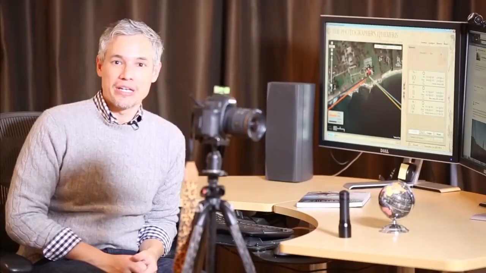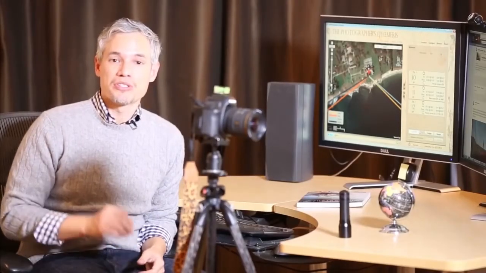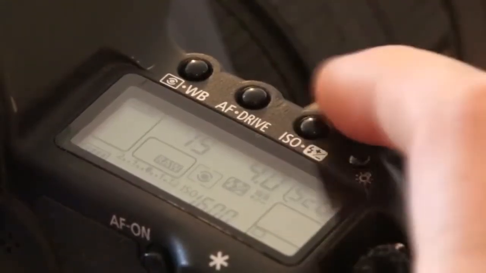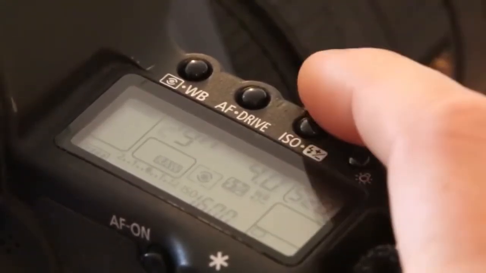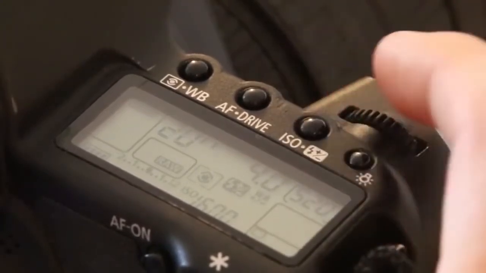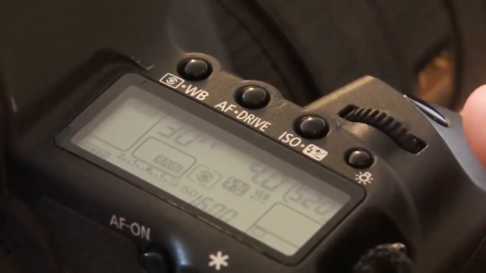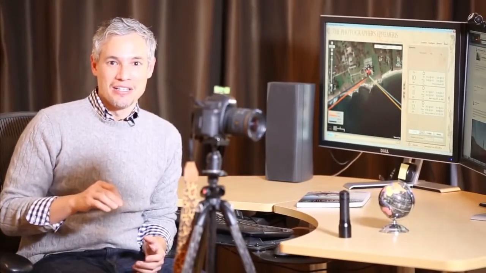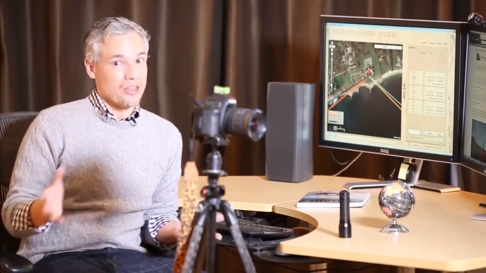Now, put your camera into manual mode. You're going to select a shutter speed of 30 seconds and an aperture of f4 or whatever the lowest f-stop number your lens supports is. Now, set your ISO to 1600 and take a test shot. When you take this shot, it's going to take 30 seconds.